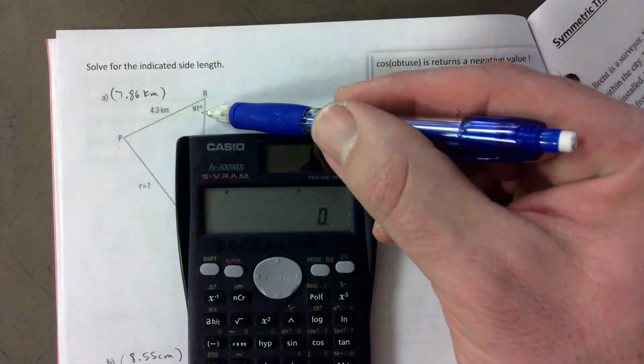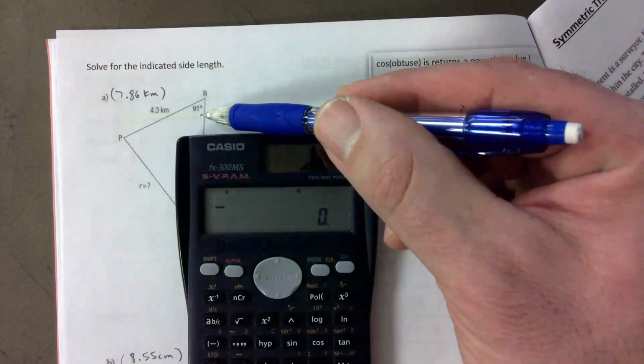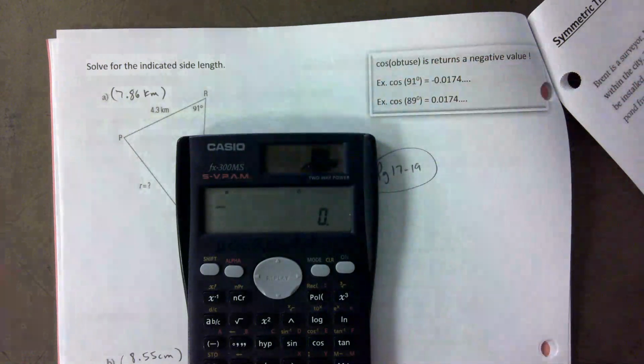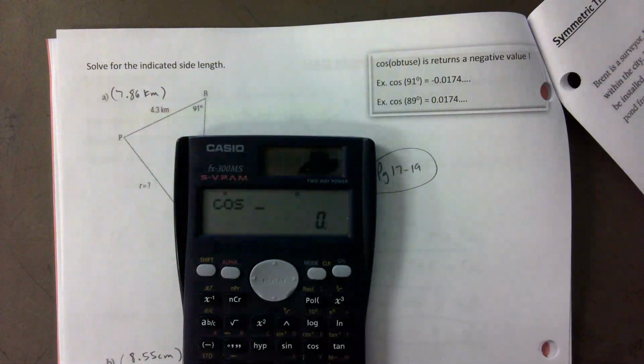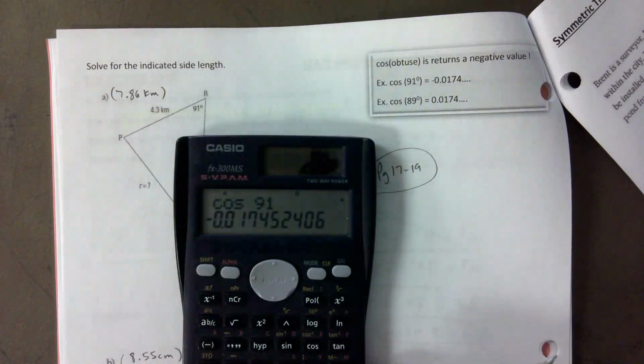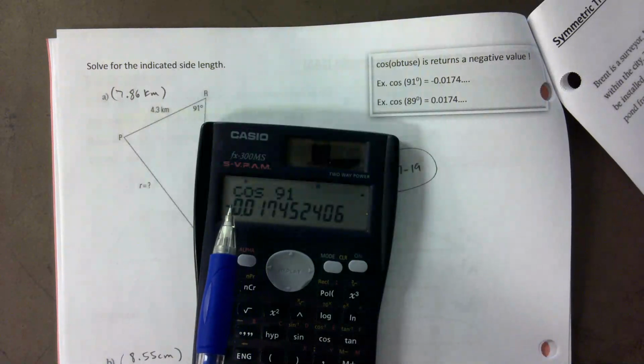91 is an obtuse angle. Do we know what an obtuse angle is? Bigger than 90. 90.01 is already obtuse. So if you go cosine, watch this, cosine of 91, what do you notice is different? There's a negative. You see that one right there?